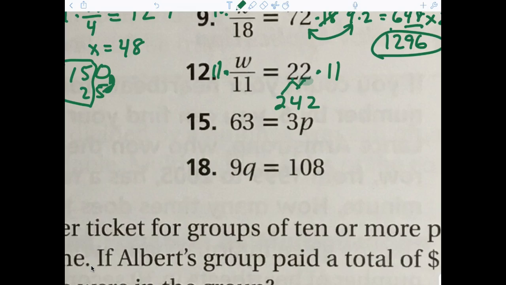So this number stays here. This number stays there. So you just add them. Yeah, there it is. There it is.